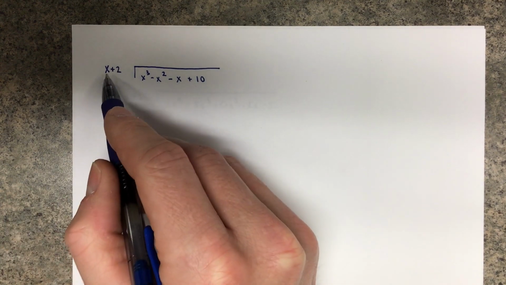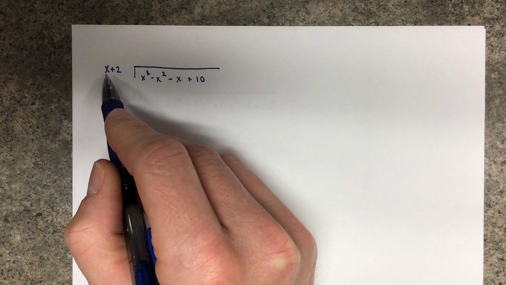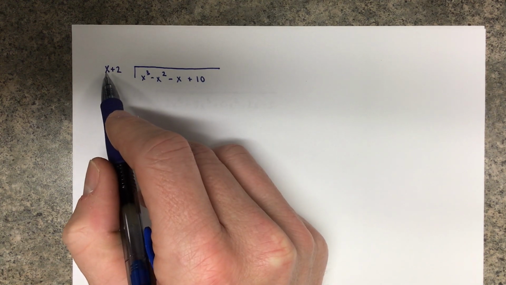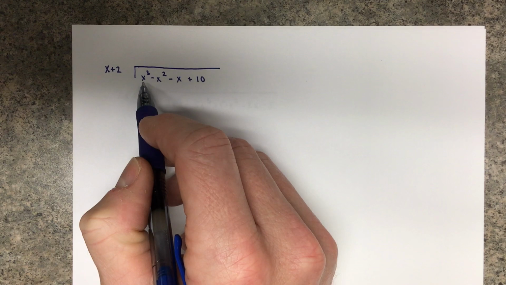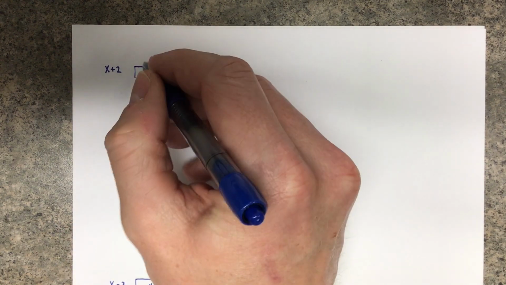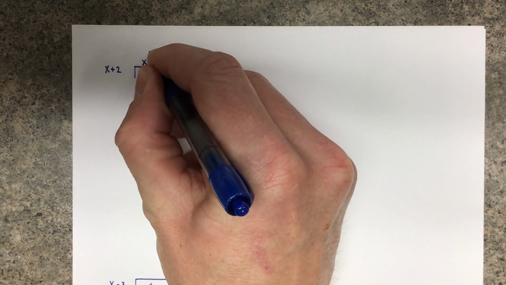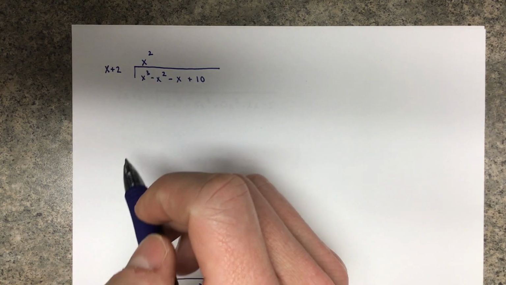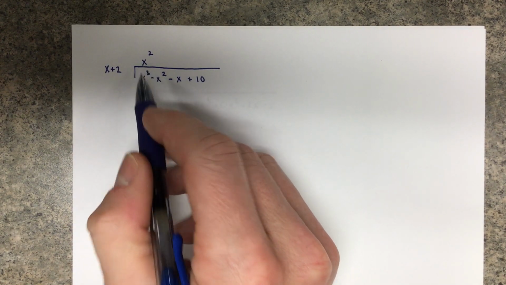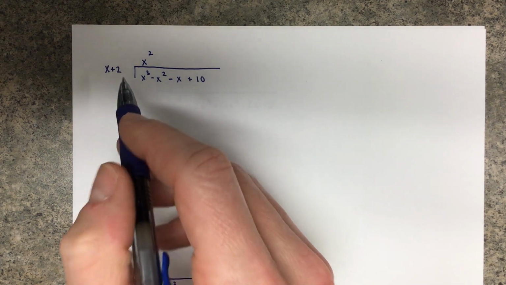Okay, so just take the first one. We look at x and x cubed. What times x is x cubed? Or you could say x cubed divided by x is what? And the answer to that is x squared, right? X times x squared is x cubed. So that's the first thing you have to do, is establish what goes up there. And then we follow the same pattern.